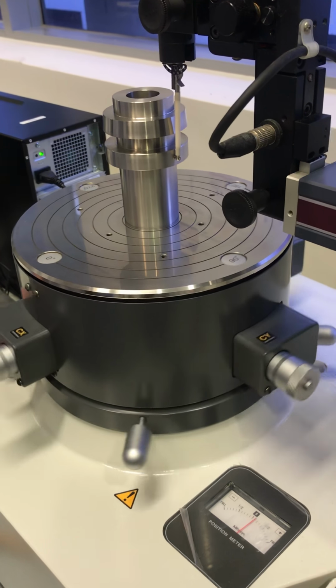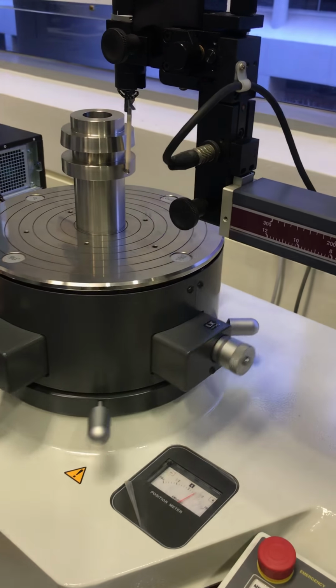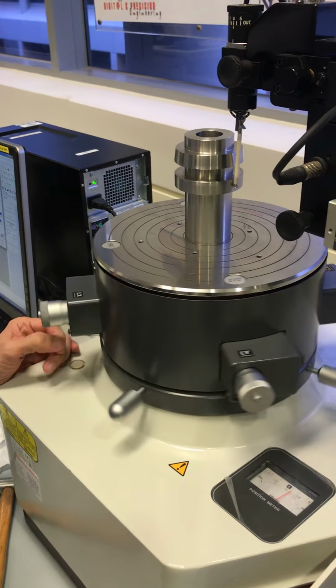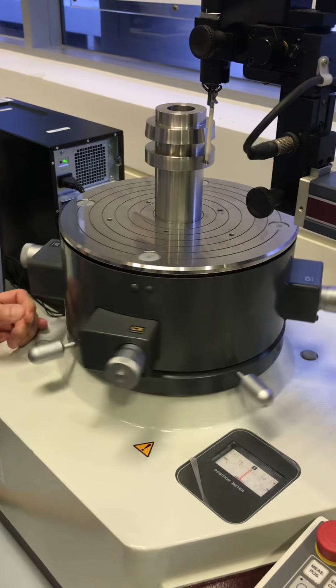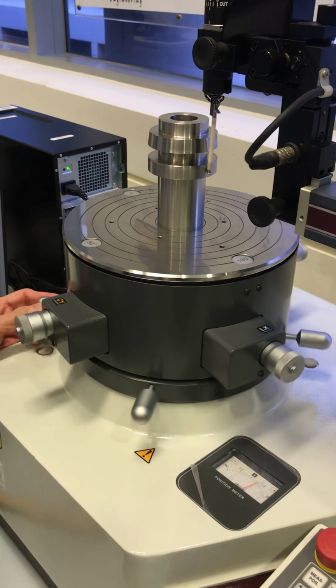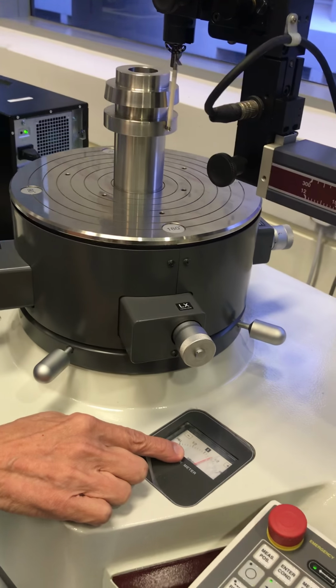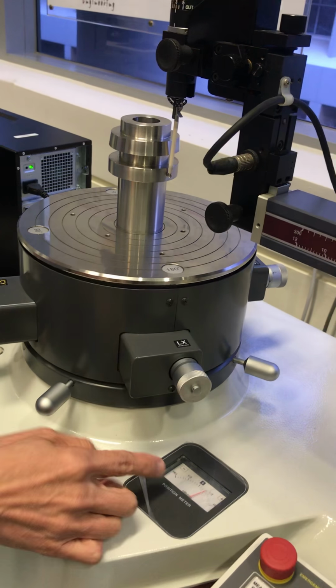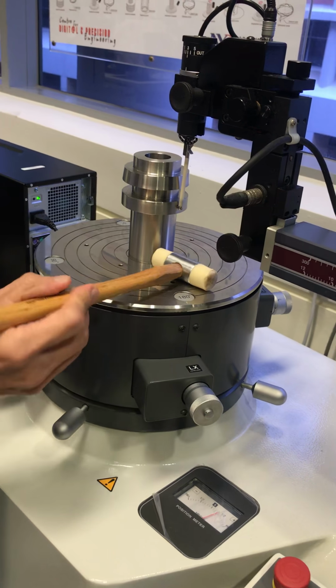Okay, at 90 degrees. No, at 0 degrees, it is 0, right? Can you see? At 0 degrees it is 0. Then you can rotate until you get the maximum reading. Stop there. Can you see the maximum reading? Stop there. Then you can tap your workpiece now. Tap your workpiece this way.